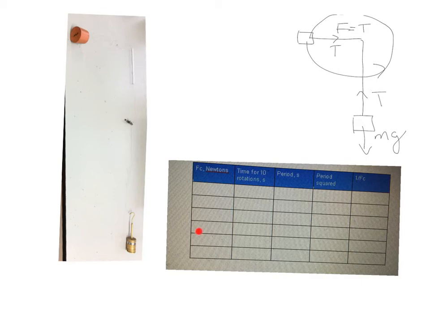So once you complete these two, then you will square your period. Then you do 1 over F. I'll show you why we need to do this. So after you fill the table up, plot this against this and see how your line looks. So carry on with the video after you've done the plotting.